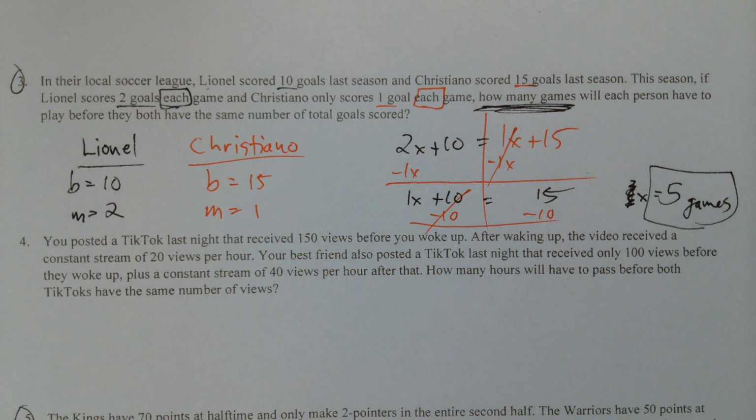Anybody get 5 games in number 3? Okay. So if you set it up as 10x plus 15 equals 1x plus 2 or something like that, I understand. We've got to make sure that we're breaking this information down correctly. Number 4 is just like the one from our notes, so we're not going to go over number 4.